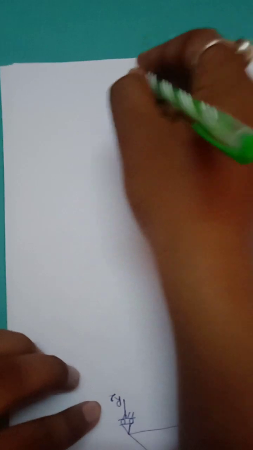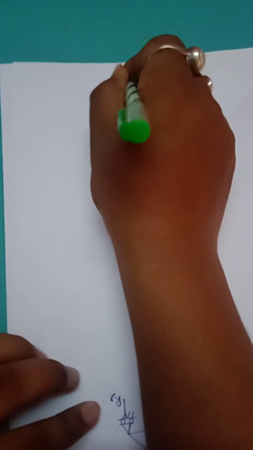Hello everyone. Today we are going to learn about method of section in truss.